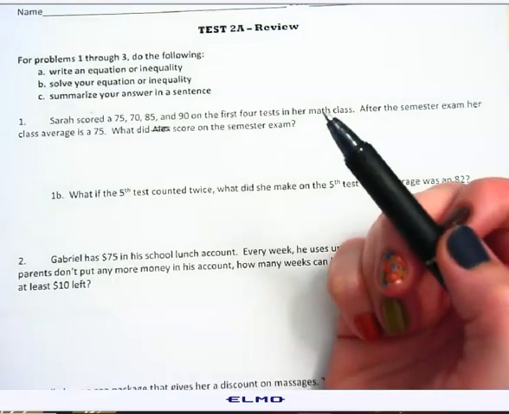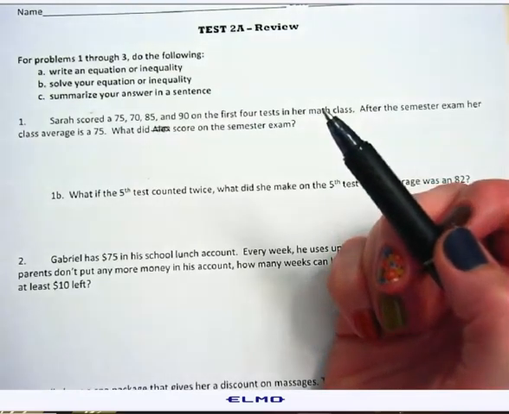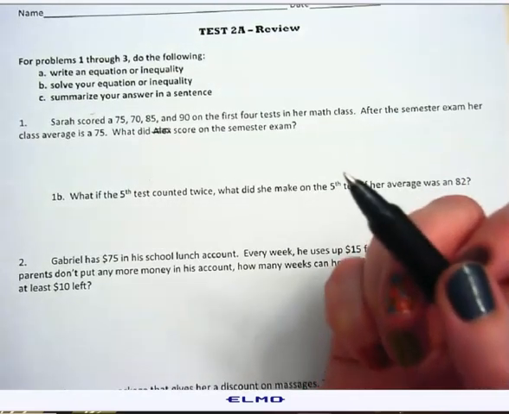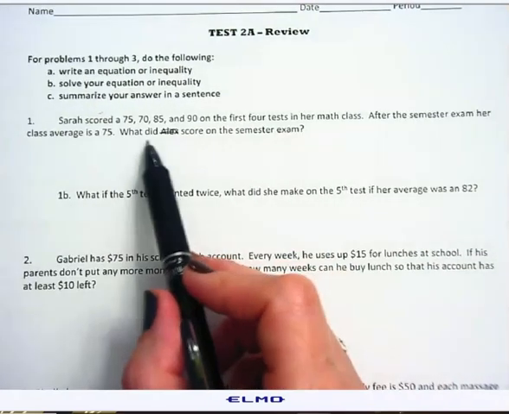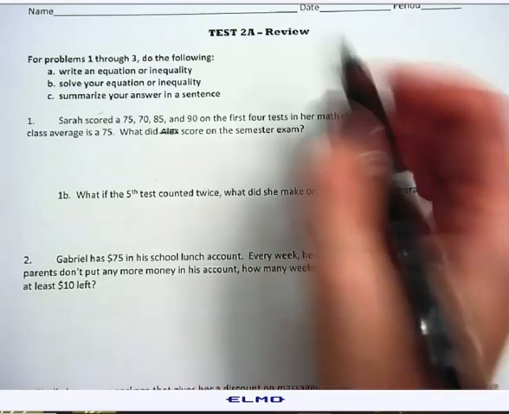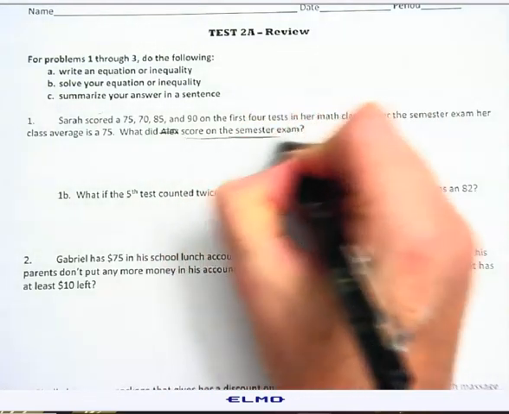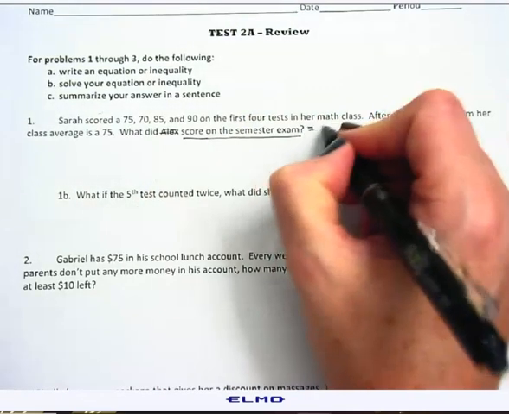So remember that I want you to focus first on what the problem is asking you to find, and that is going to be your variable. So it's asking us to find her score on the semester exam. So this is my X.